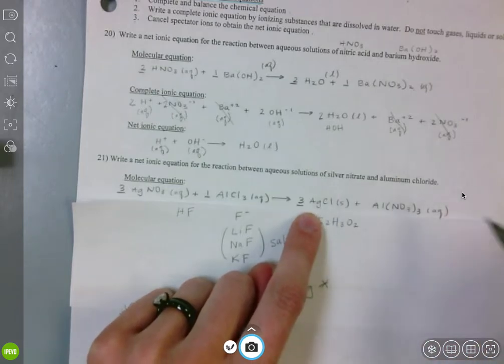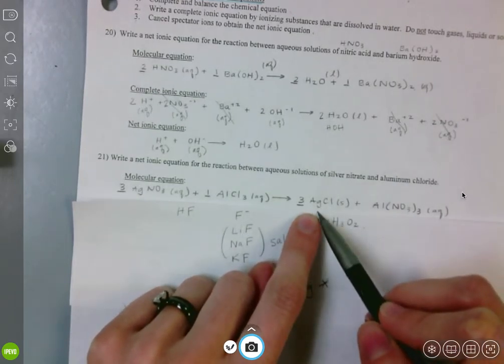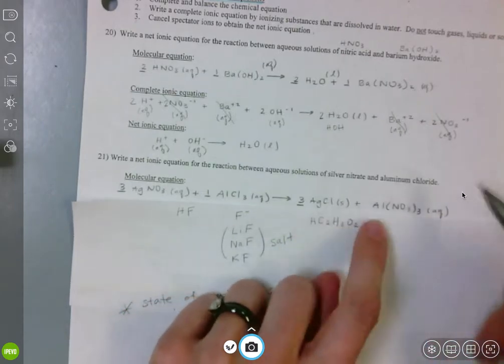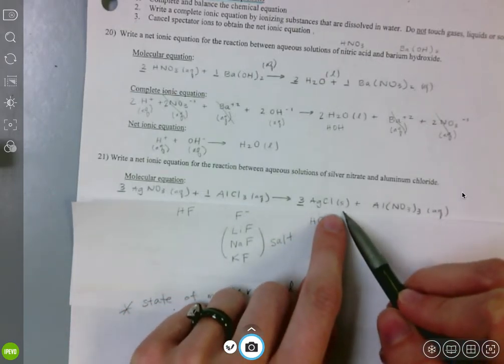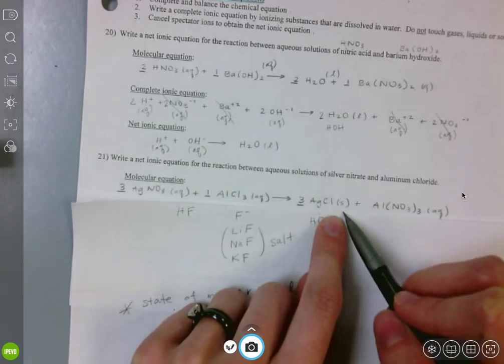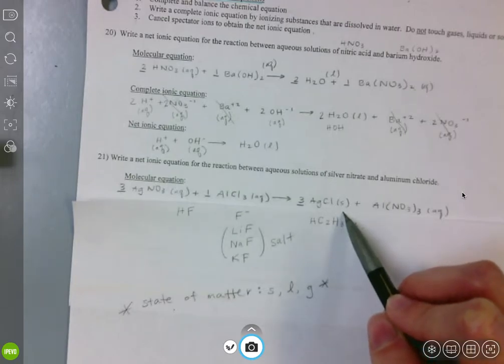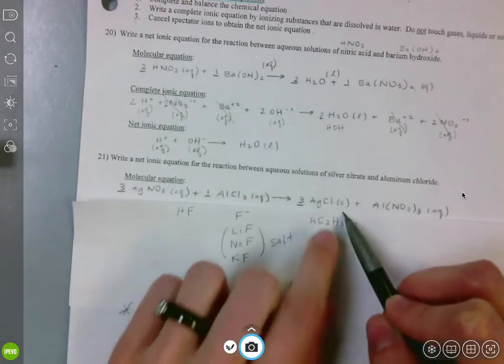Silver chloride, Ag plus 1, Cl minus 1, they cancel each other out, AgCl. That is a solid. If you are to check your solubility charts in chapter 8, you would find that silver and chlorine make an insoluble compound, so it's staying a solid in solution.